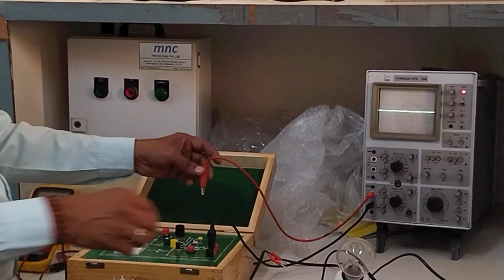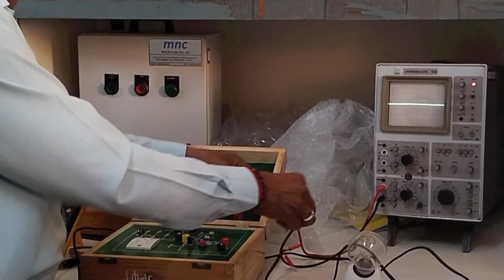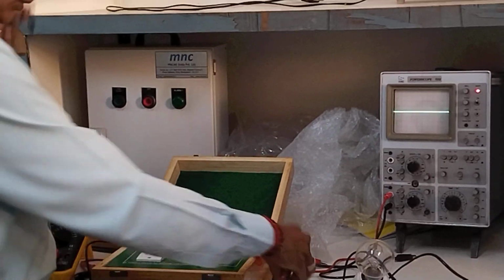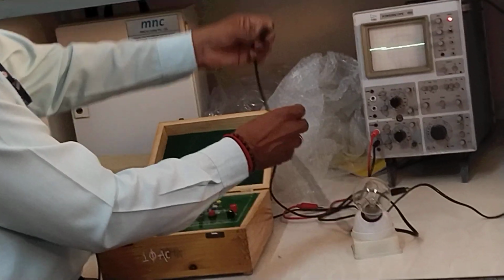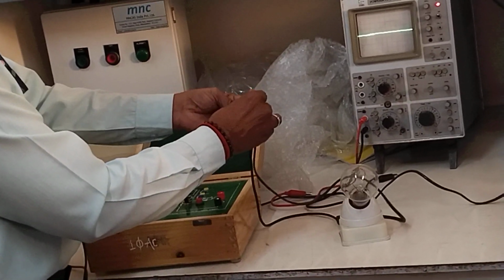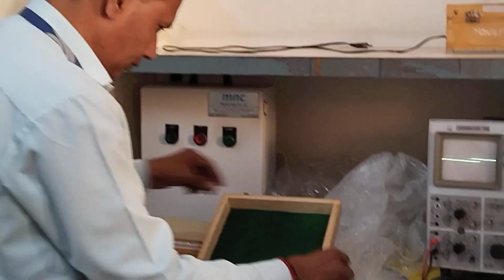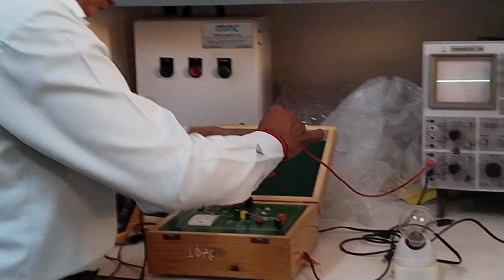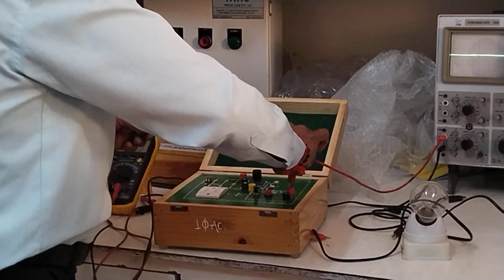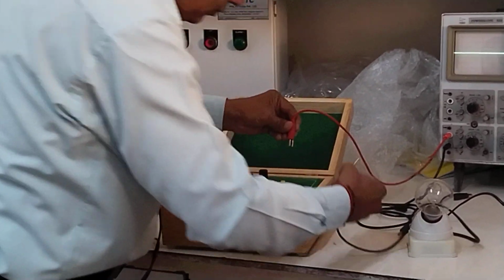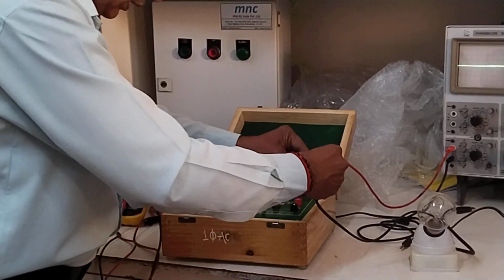see here. Actually, you want to connect this in a different way. How can we connect it? Not possible. Connect one point here.